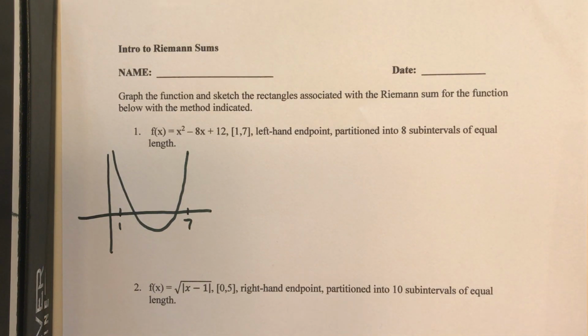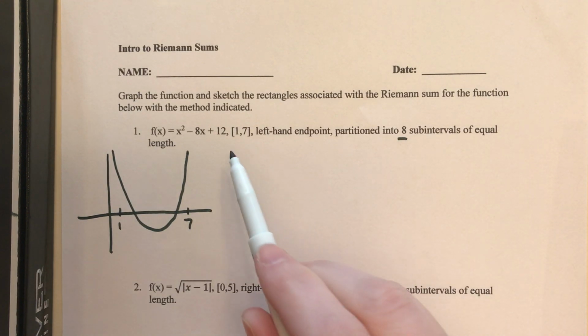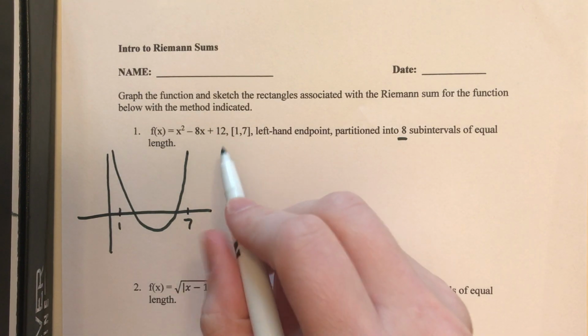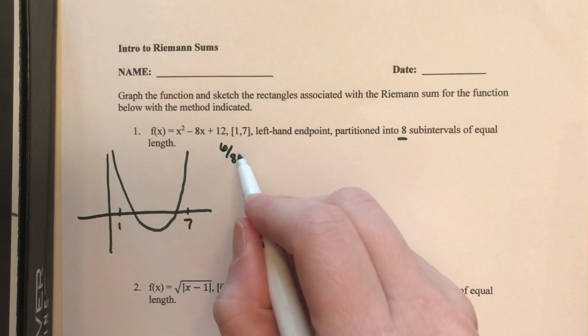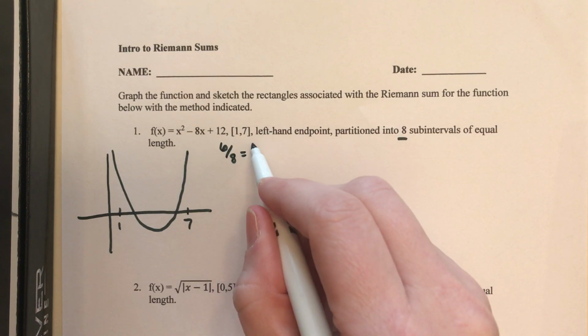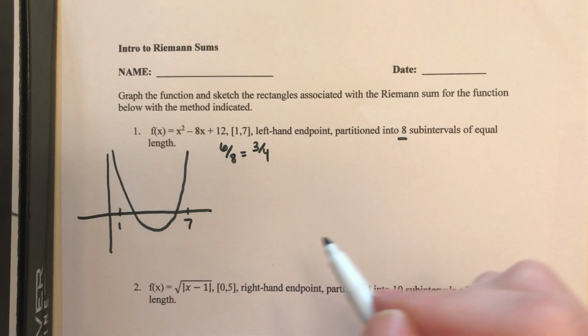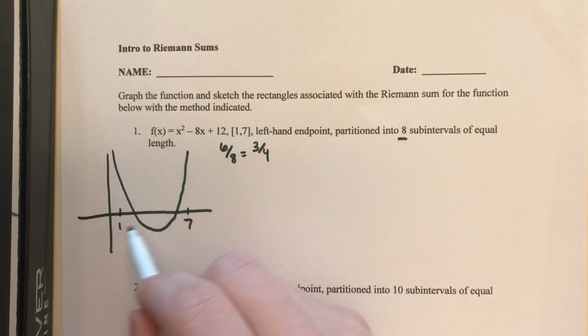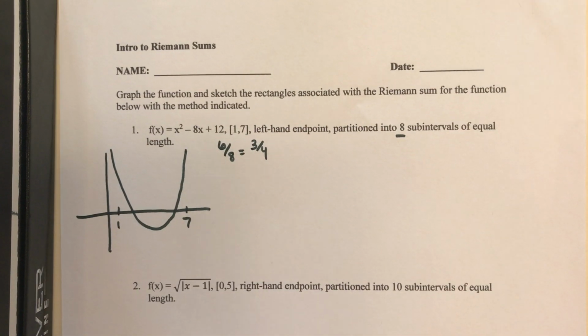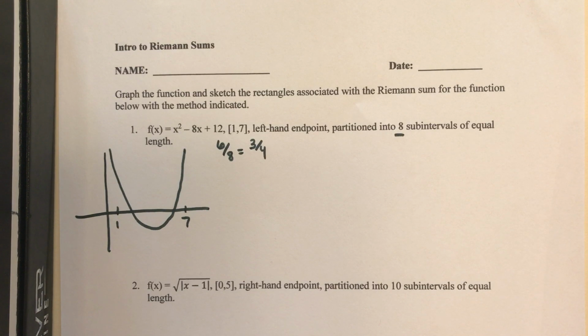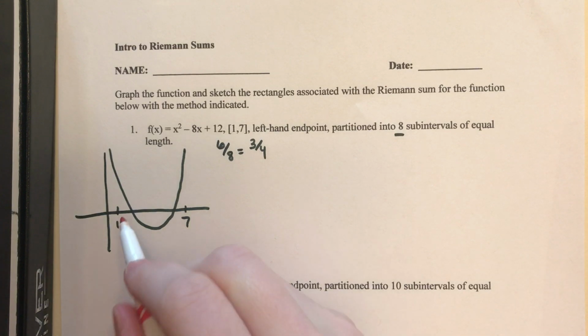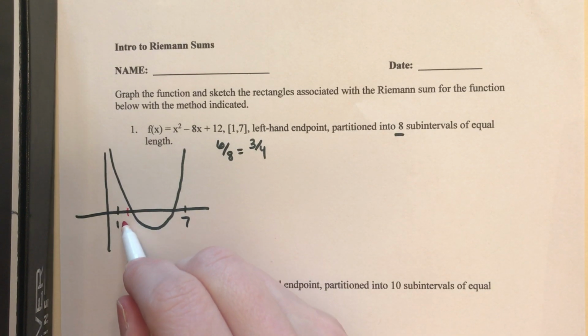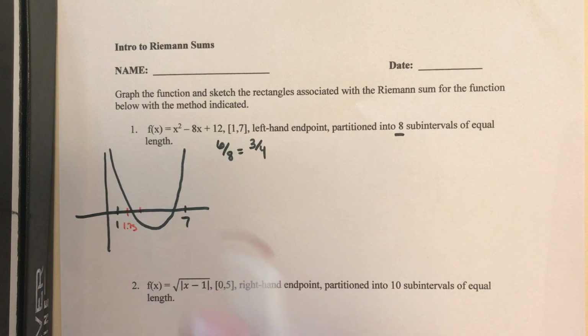Okay, so we're going to split this up into 8 subintervals. So from 1 to 7, that's a distance of 6. If I divide that by 8, that gives me 3/4. So I'm going to split 1 to 7 up into intervals of 3/4. So the next part would be at 1.75.